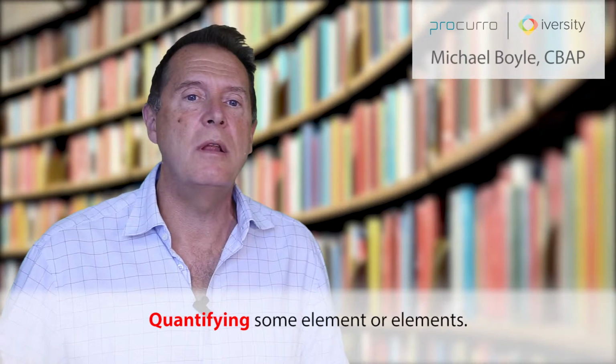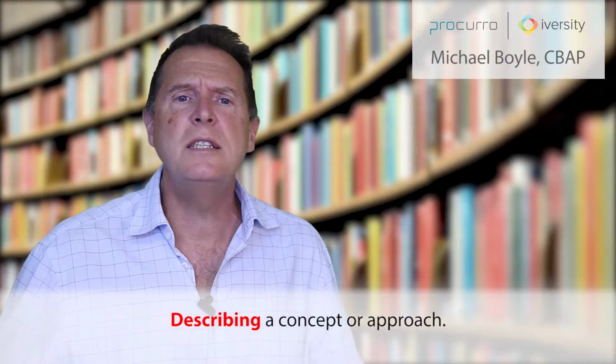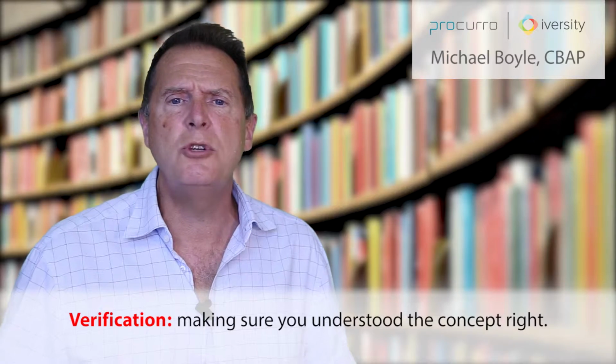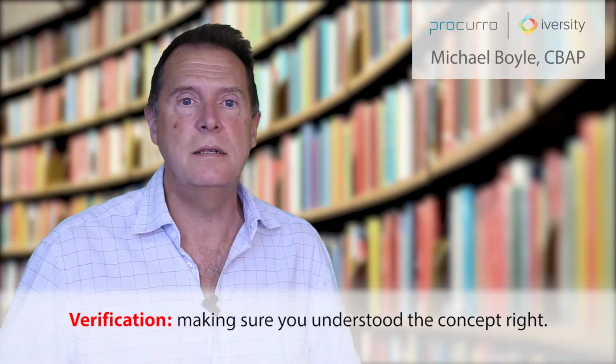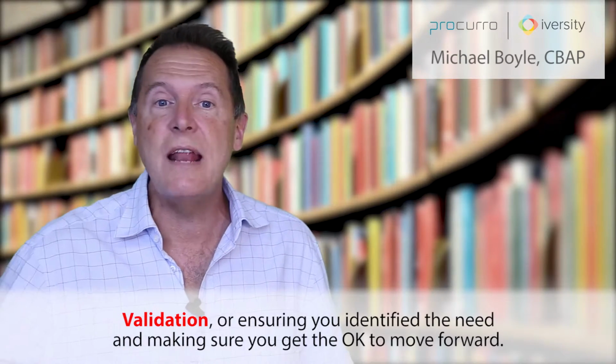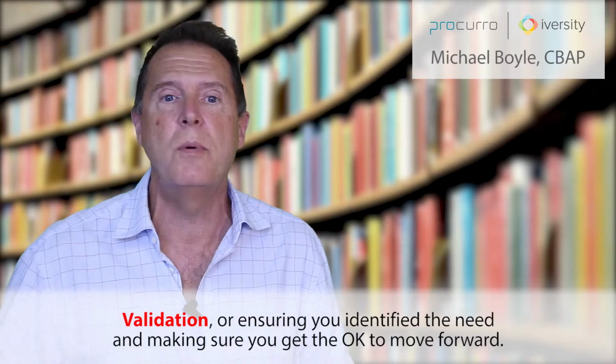Quantifying some element or elements. Describing a concept or approach. Verification, making sure that you understood the concept right. Validation, or ensuring you've identified the need and making sure that you get the okay to move forward.